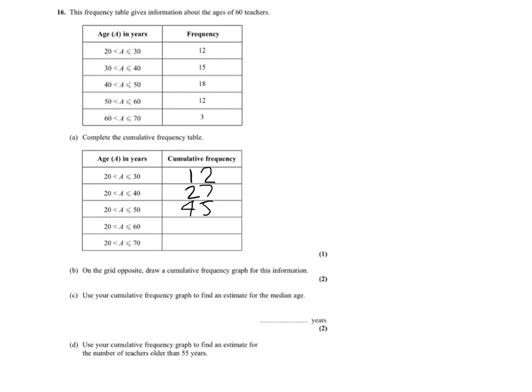And then if we go to 12, we've got 12 more to add on to take us up to 60, so 20 to 60 will be 45 plus 12, which is 57, and the final 3 to add on gives me 60. And you notice that the 60 teachers must match with the end cumulative frequency. So from 20 to 70 must include all the teachers, and that's kind of like a check that you've got it right. So now we need to plot this information onto the graph.